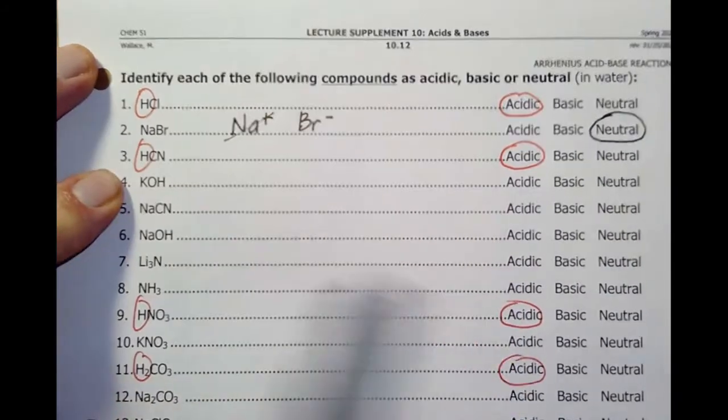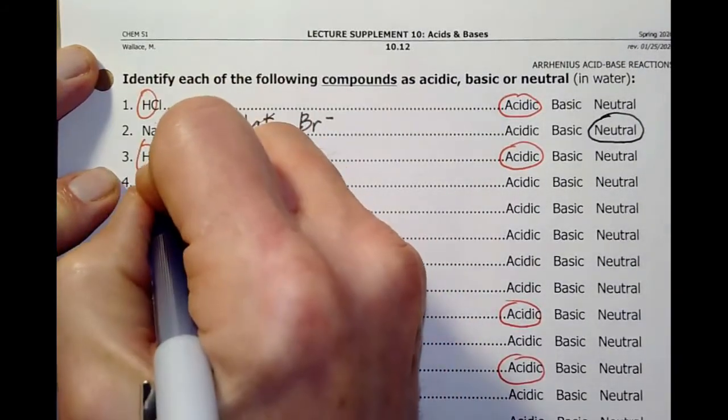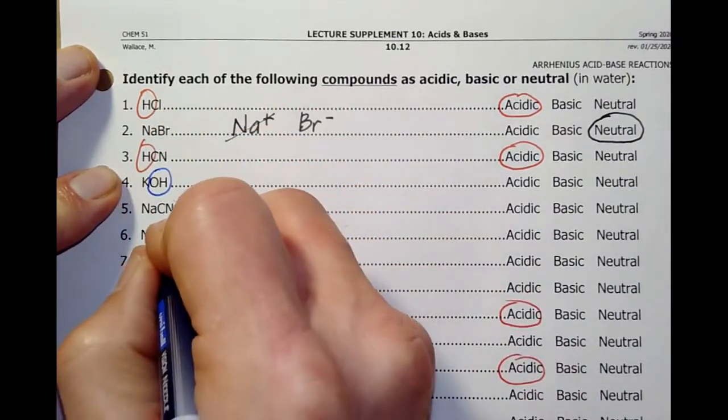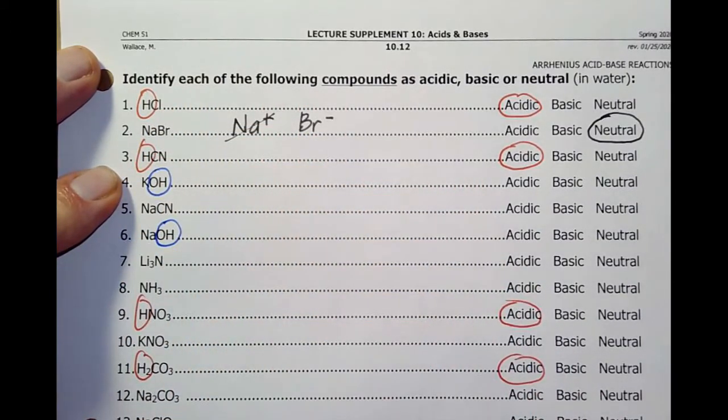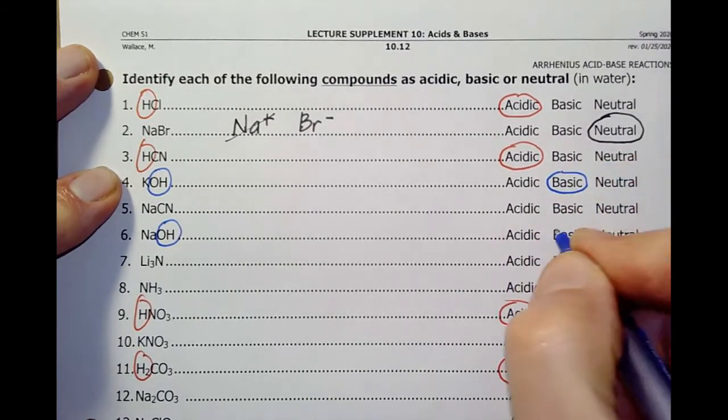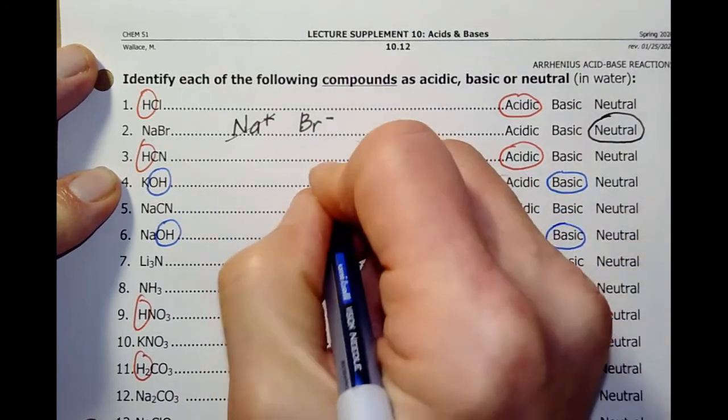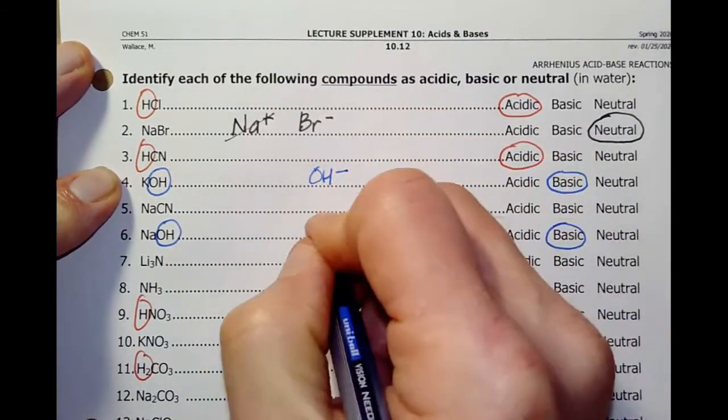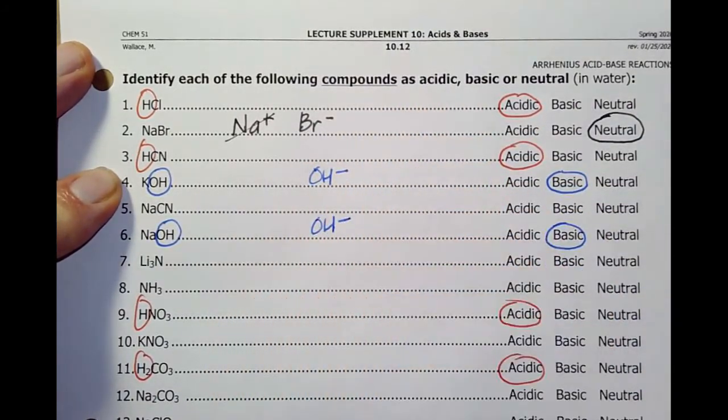KOH. What I'm seeing there is hydroxide. Number 6, hydroxide. So I think, oh, that's easy. That's hydroxide. Basic, basic. And I'm going to write OH minus, OH minus.